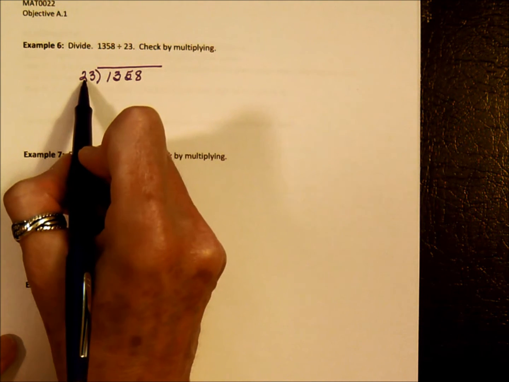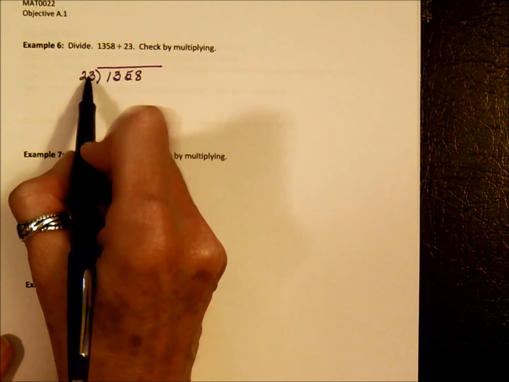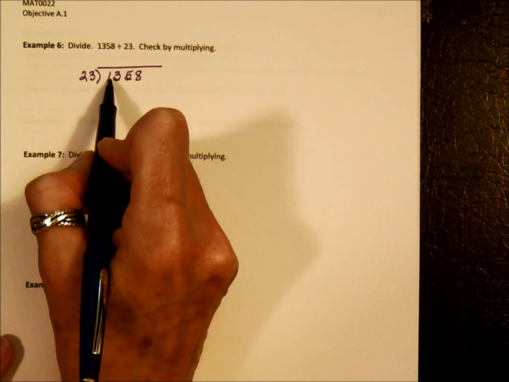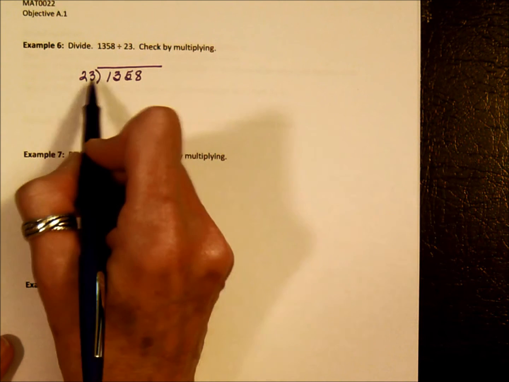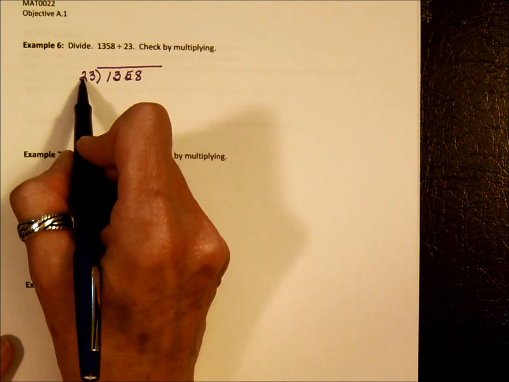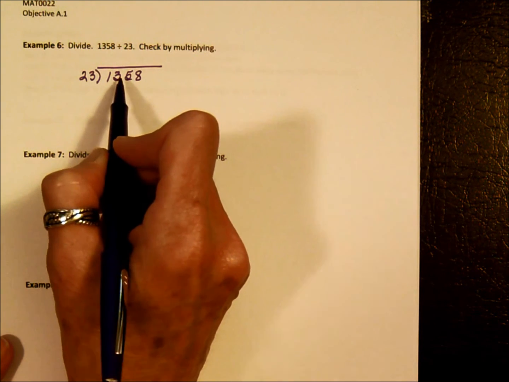All right, this time, since we have a double-digit divisor, we say 23. Will it go into 13? No, so I move over. Will it go into 135? Yes, but how many times? Well, I'm going to say how many times would 20, because that's close to 20, go into 135?